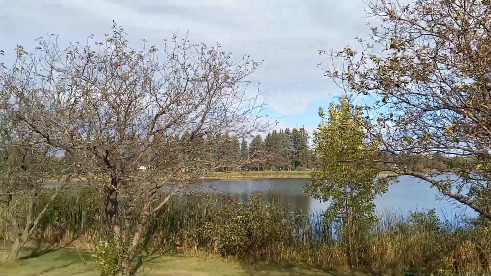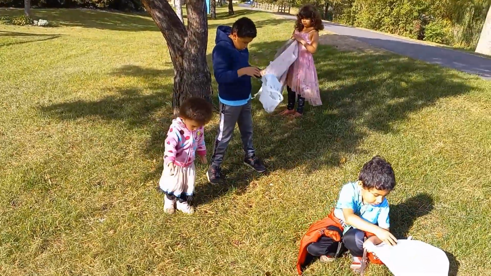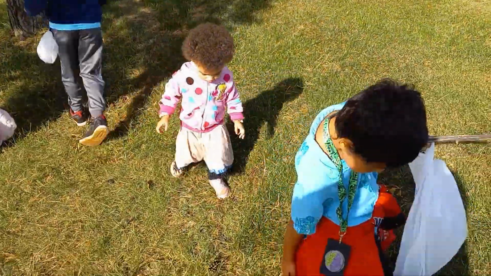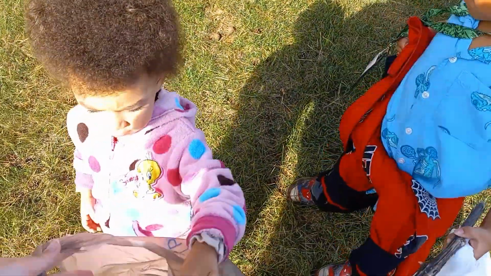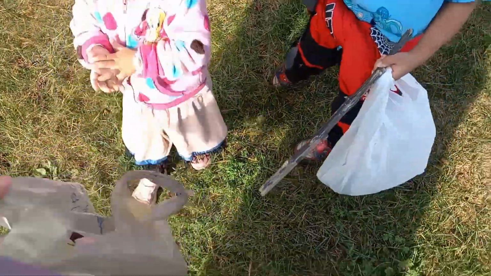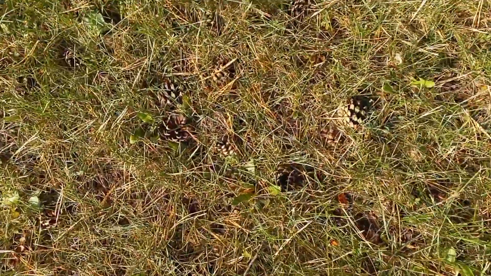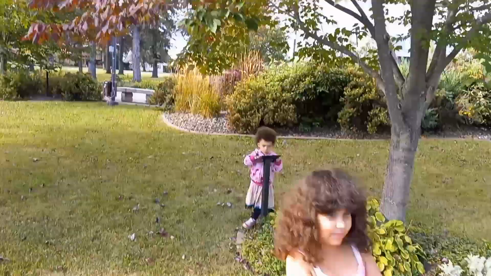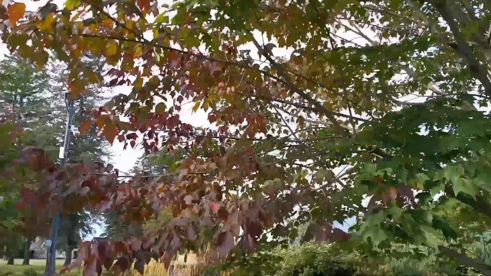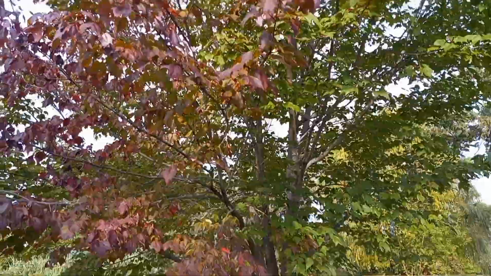So one of the first things we did was we went on a walk to see the difference of fall and summer. On our walk, I had the kids collect different items that you'll find in fall, such as pine cones, acorns, and colored leaves, and then we spoke about different things we saw that signal fall. So we spoke about the trees turning colors and the change in weather.